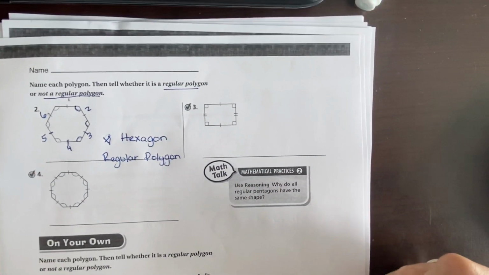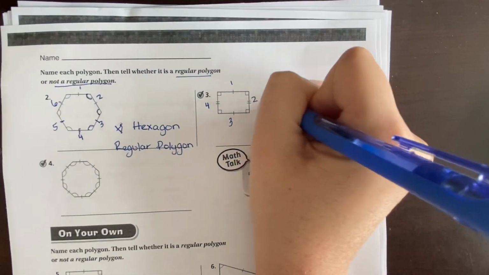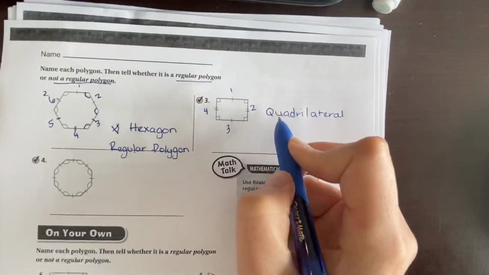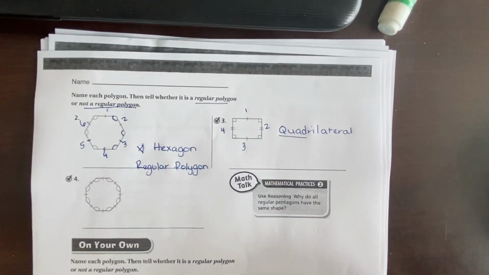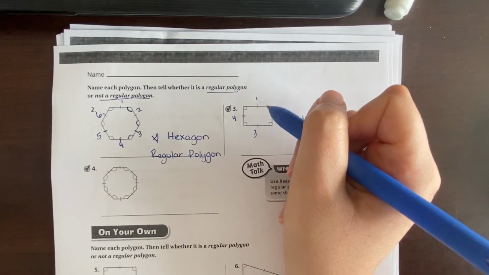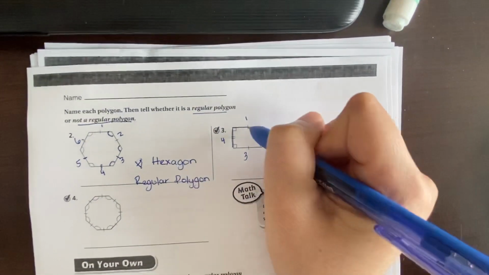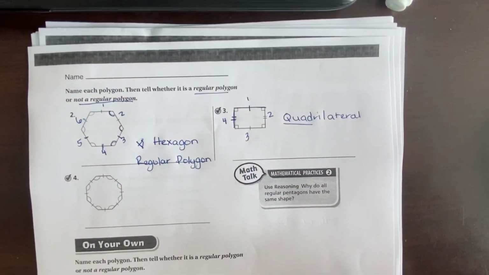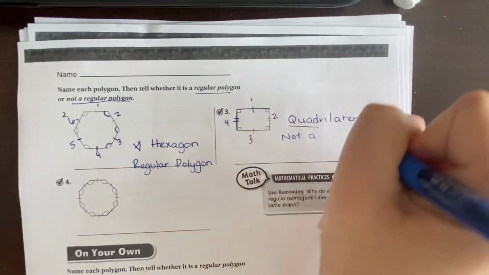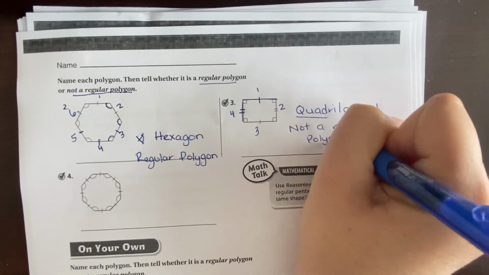All right, and that's what you're gonna do for the rest of the shapes. Let's just do number 3 together. So I have 1, 2, 3, 4 sides. So I know that this is a quadrilateral, meaning that quad is the 4 sides. And then is this a regular polygon? I see that all the angles are the same. They all have right angles, so that's good. But the lengths are different sizes. This side here is shorter than it is here, and I know that for a fact because this only has 1 mark and this one has 2 marks. So this is not a regular polygon because the sides are different lengths.